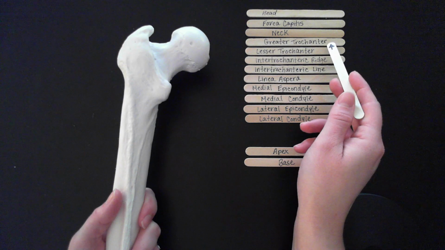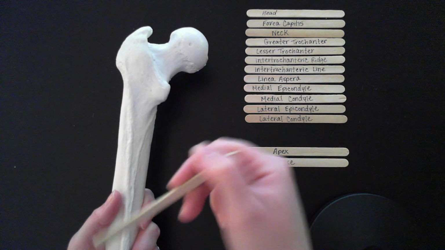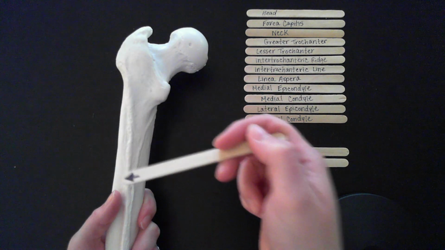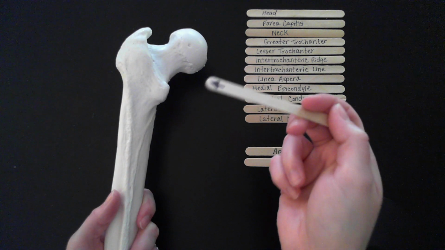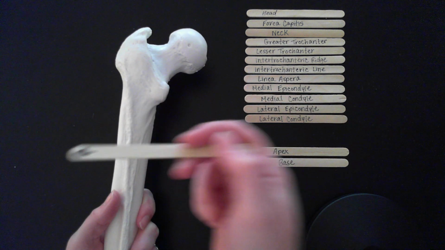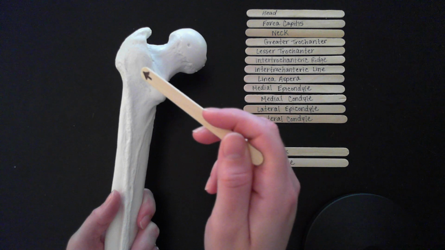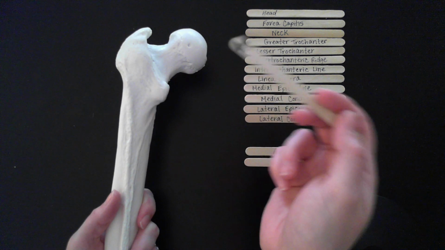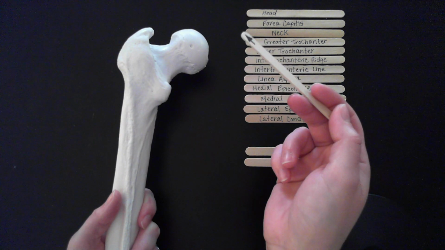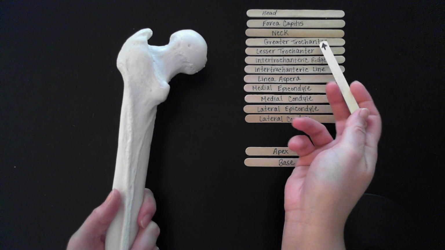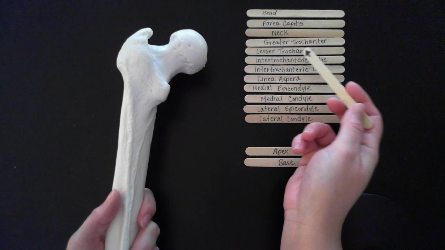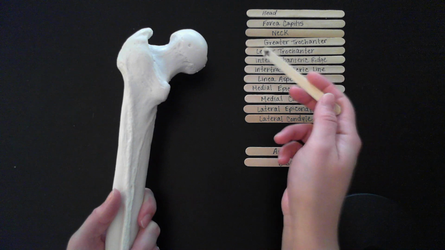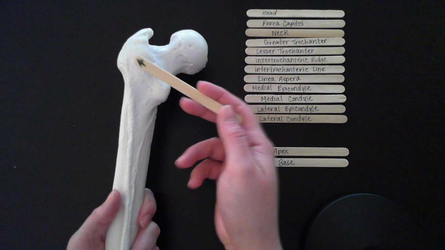To remember that the femur has trochanters, I like to think of canter, as in walking, so to canter. If that doesn't help you, then that's okay. But canter has to do with walking, and so trochanter is then part of the leg.